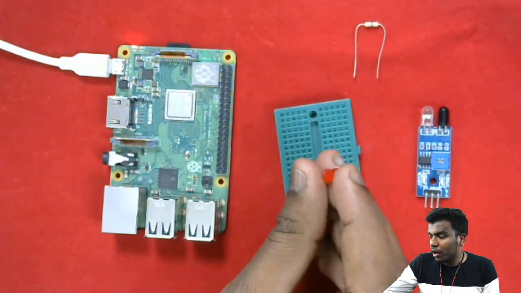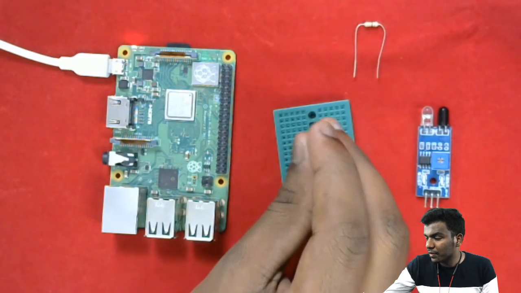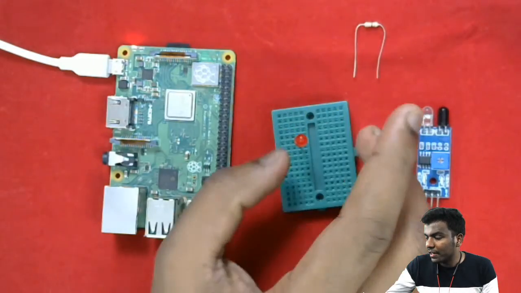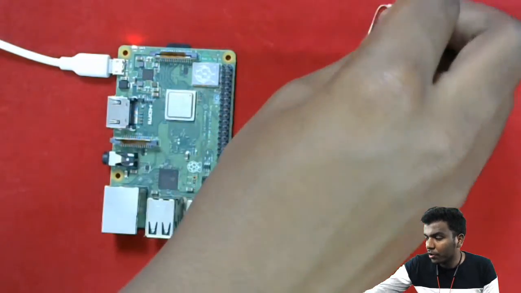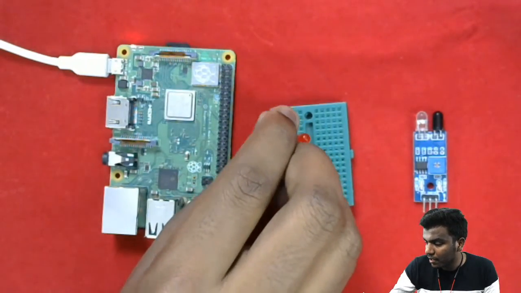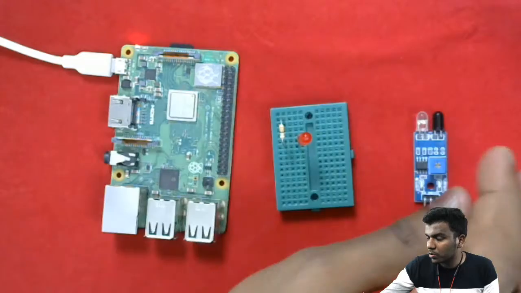So what we are going to do is give the connection here. First of all, let us connect here. I'm just going to connect the LED to the breadboard, and I'm going to take another resistor and give it on the positive side. Okay, so the resistor is also connected.